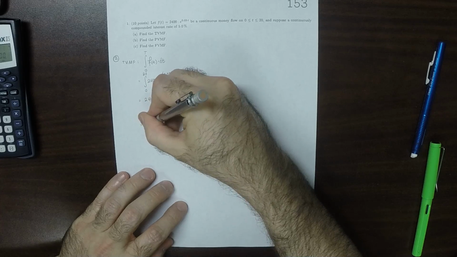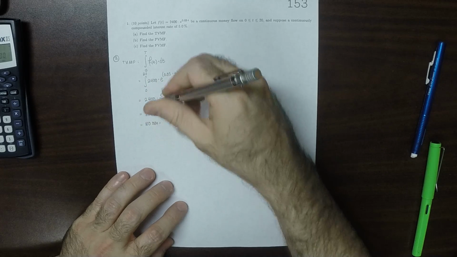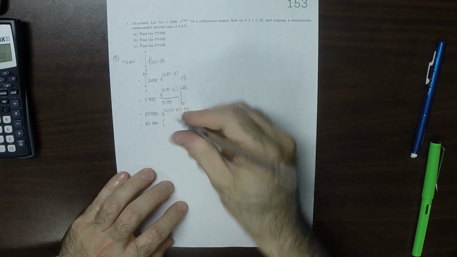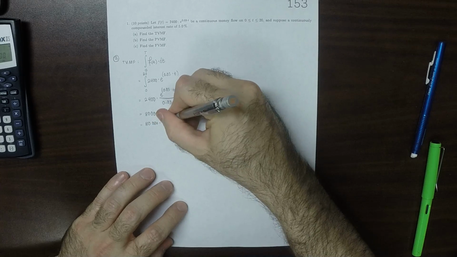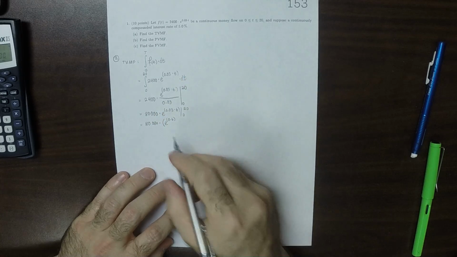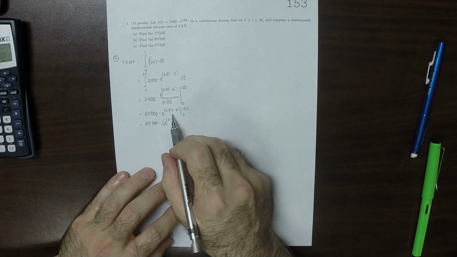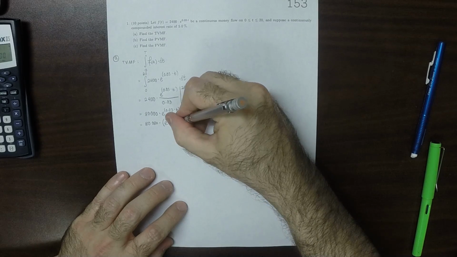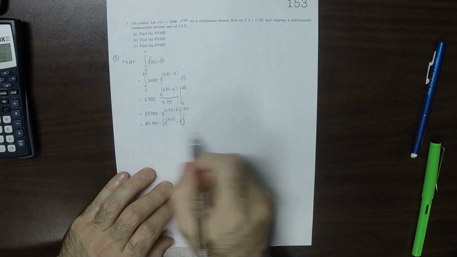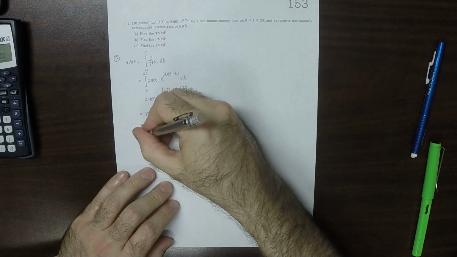Leave the 80,000 factored out, and plugging in 20 gives the exponential of 0.6, and plugging in 0 gives the exponential of 0, which is 1. So that's the exact answer.